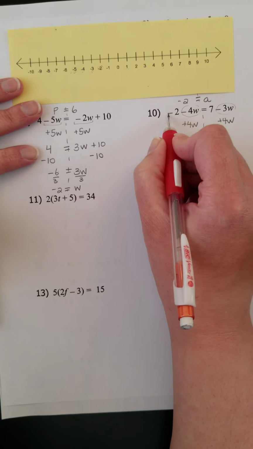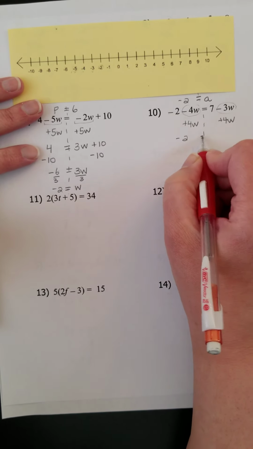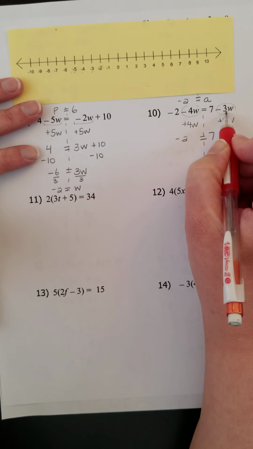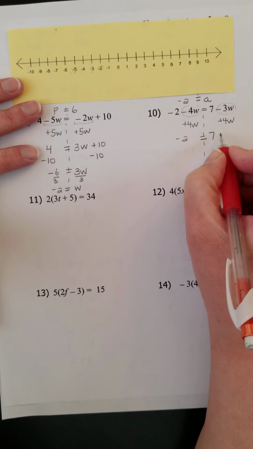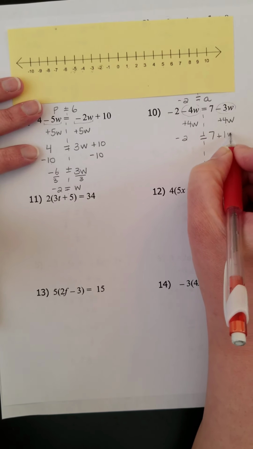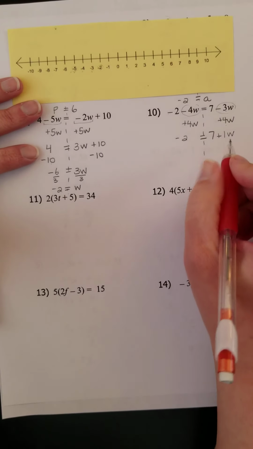Here, again, remember that that 2 has a negative, so that negative stays with it. Negative 2 equals 7. And now if I have negative 3w plus 4w, that's 1. Negative 3 plus 4 is 1w. You can write 1w or just w. We know that that means the same thing.